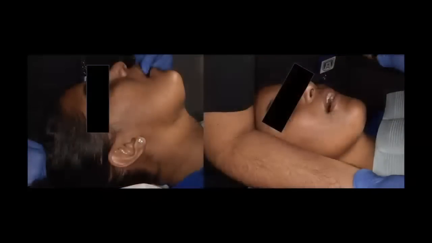So now you can see that I have been able to relax this patient. The inferior lateral pterygoid is completely relaxed on both sides, no more tenderness. So now I'm going to do the bimanual manipulation.